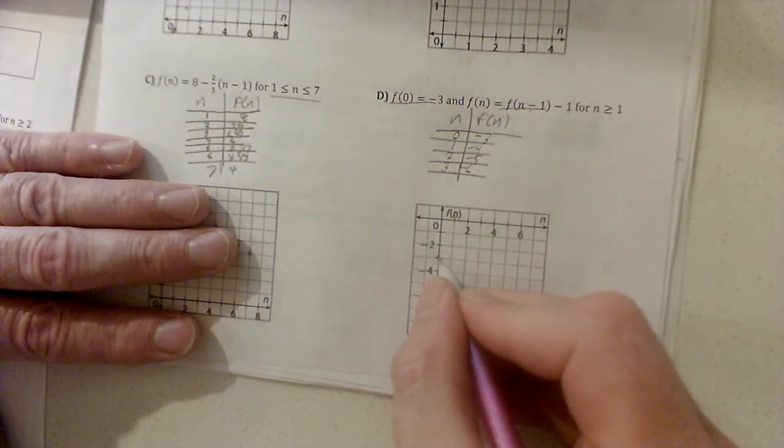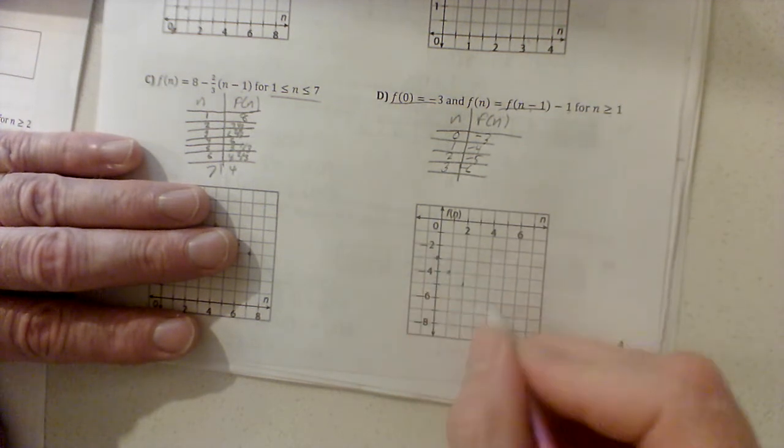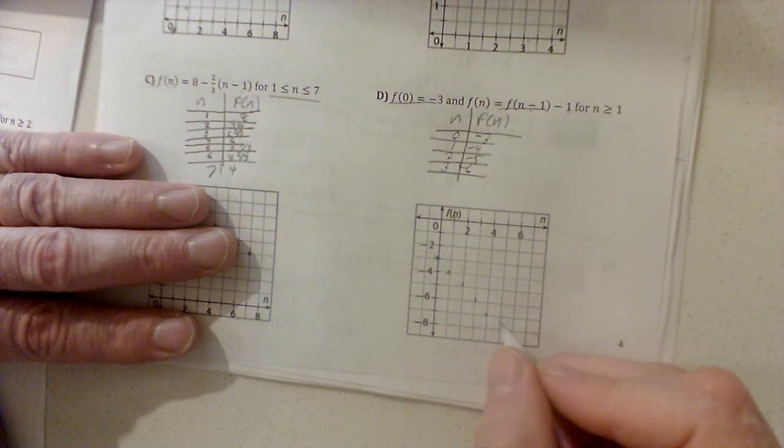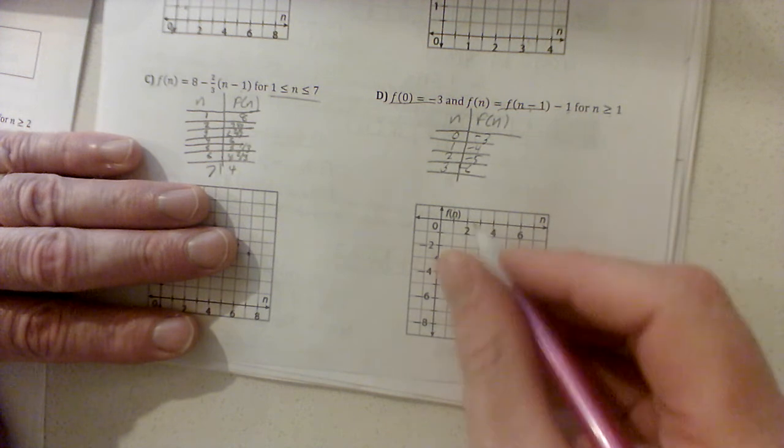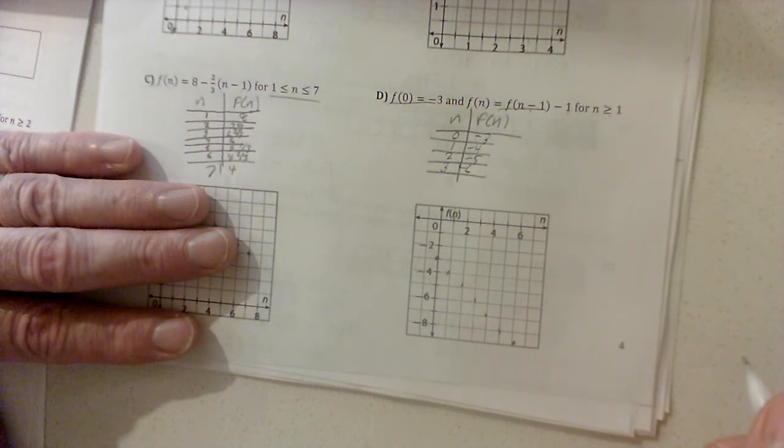0 is negative 3, and it goes down 1 every single time until we get to here. And let's make sure negative 3 is negative 6, and there it is. I'm going to pause this. We're done. We've got one more to go.